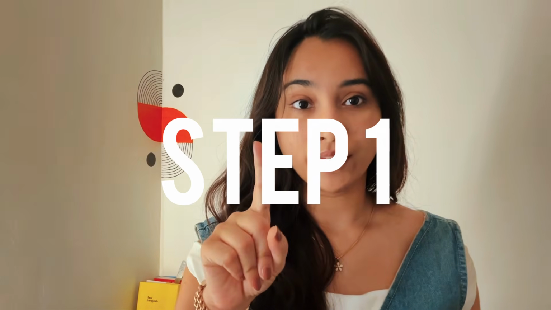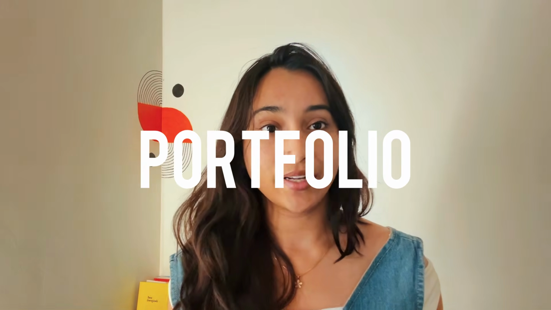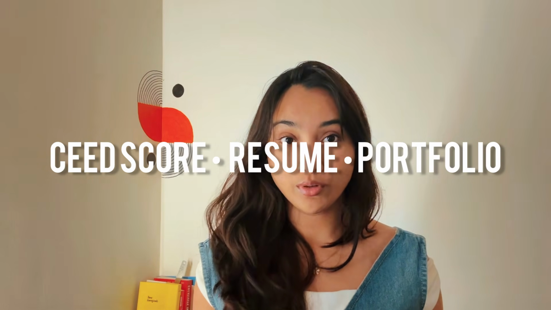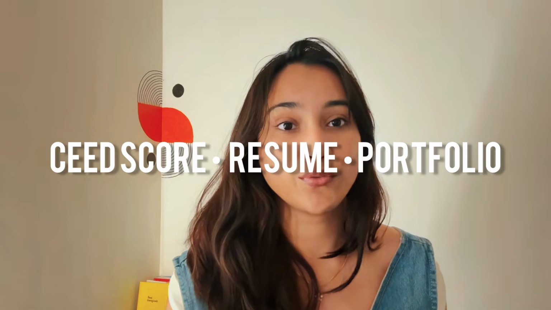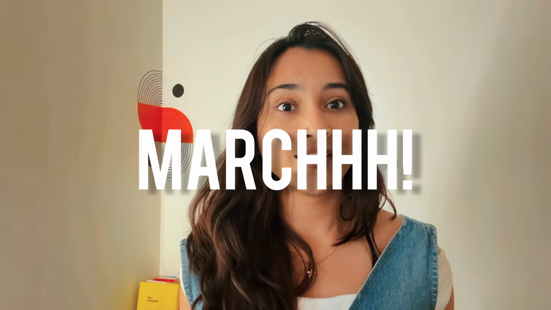So step number 1, start building your portfolio right away, because by the end of February or the first week of March, you'll have your final CEED rank in your hands, and right after that, in the month of March, all the IITs will start rolling out their application forms. In those application forms, you would require your CEED score, your resume, and your portfolio to be submitted. So the crux of it is that you have to keep your portfolios ready by mid-March.